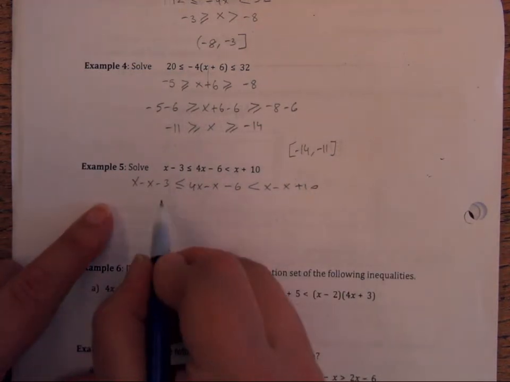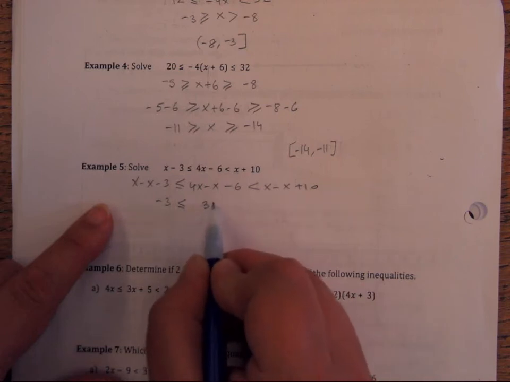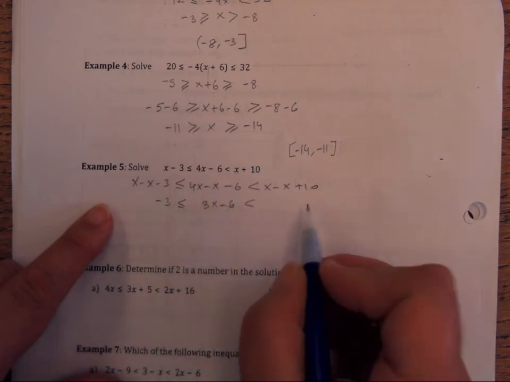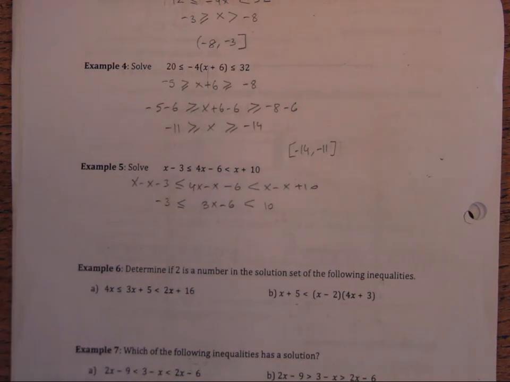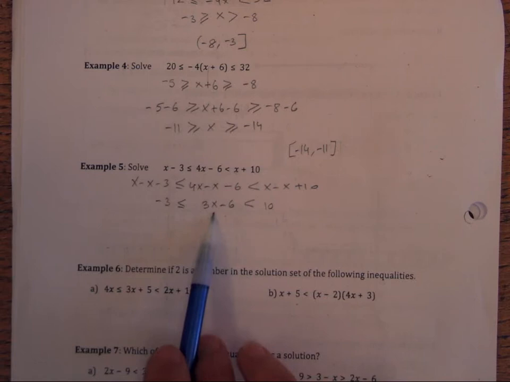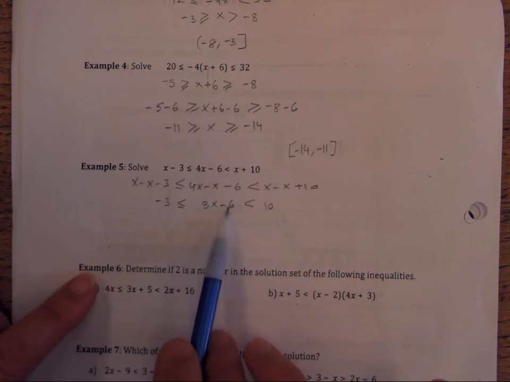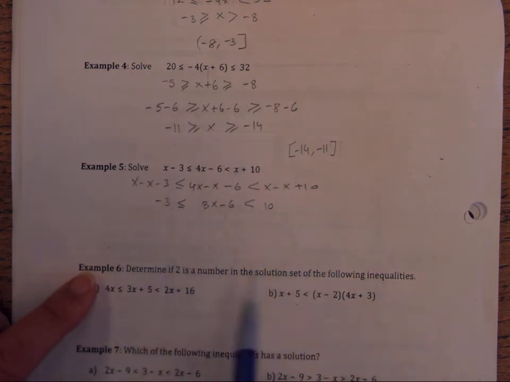So we end up with negative 3 on the left, 3x minus 6 in the middle, and 10 on the right. Now we want to get rid of that negative 6, right? Now we have x only in the middle. But we want to isolate that, so we can add 6 to all 3 parts.